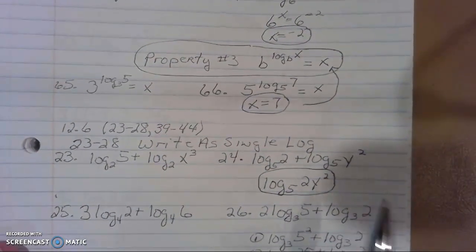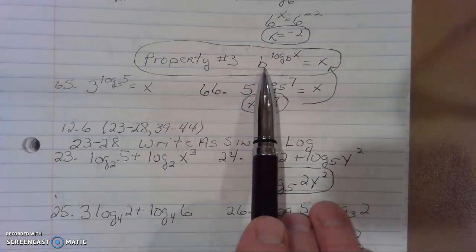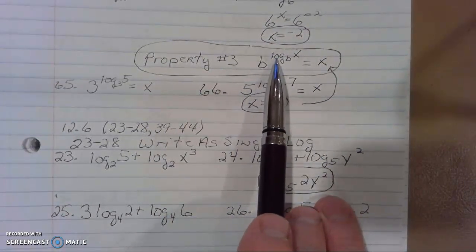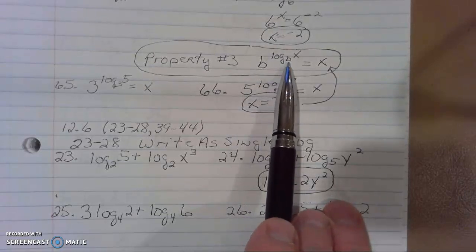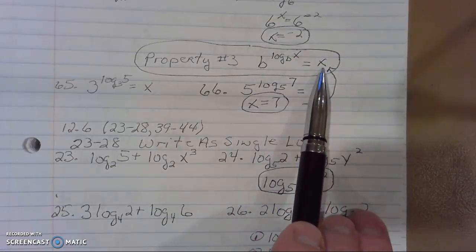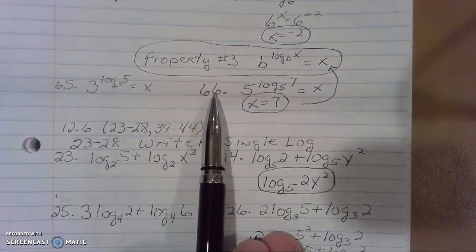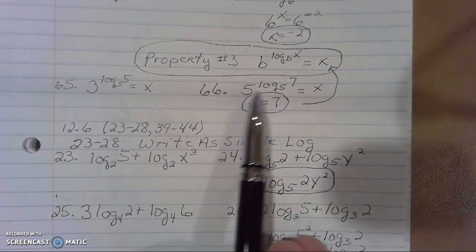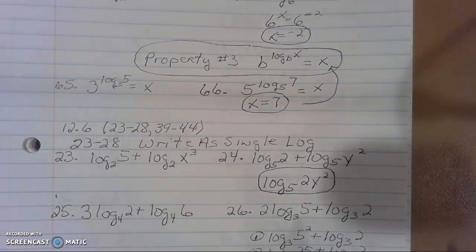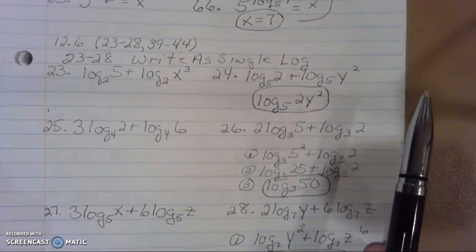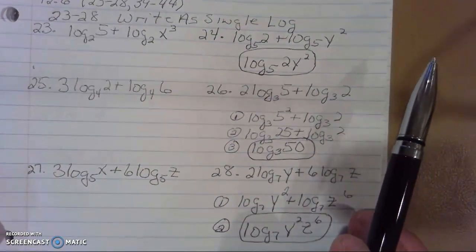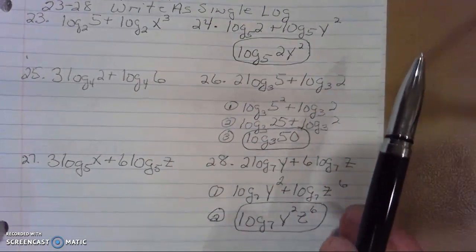Then 65 and 66 comes from property 3, where you have b, and then up in the exponent you have a log to the same base b of x. So your answer is that x up there. Like 66, 5, log to the base 5 of 7. 7 is your answer.